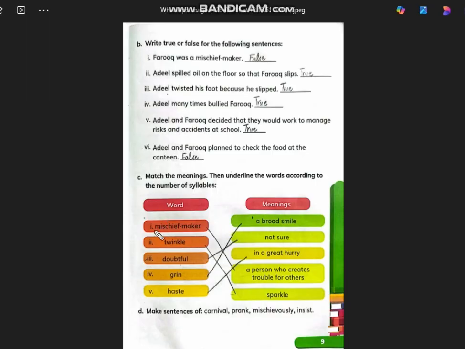In first word, the word is mischief maker and there are four syllables in this word. Syllable means the different sounds this word is producing. Let me divide the word in four sounds. That is, first one is miss, then chief, then make, and last is er. There are four syllables in this word. We can break this word in four sounds: miss, chief, make, er.